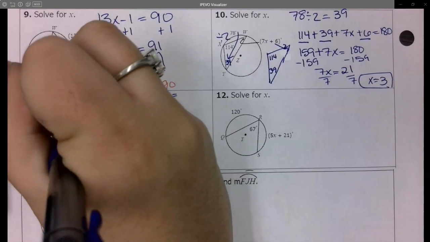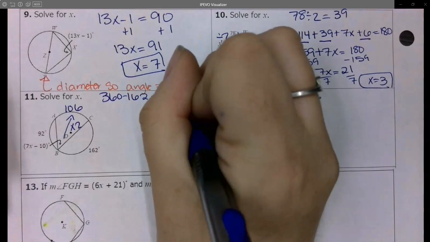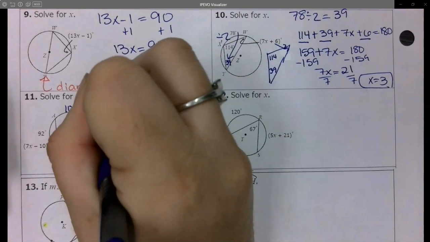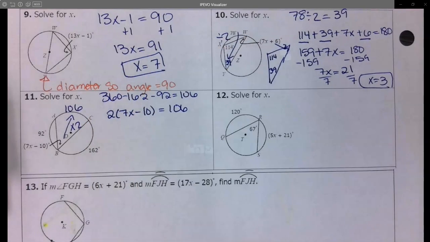So remember, I multiply by 2 to get to the arc length. So I'm going to have 2 times the 7x minus 10 equals 106.